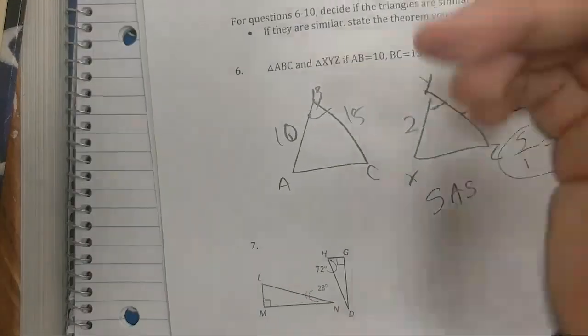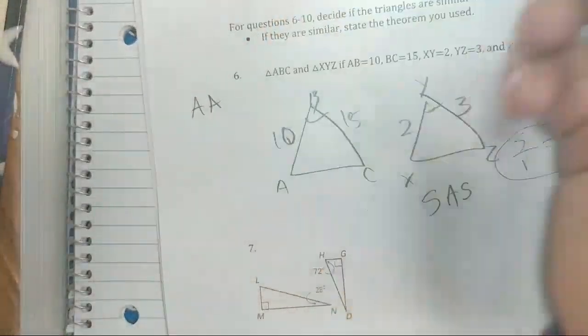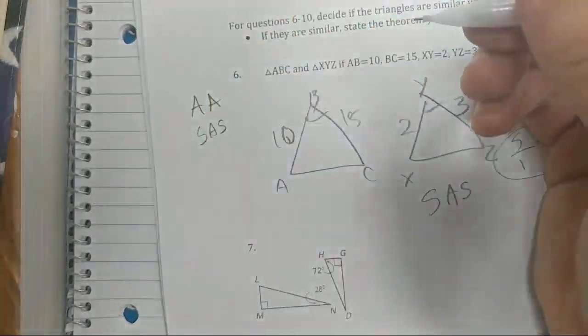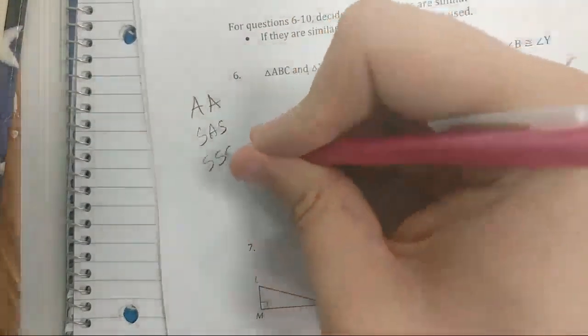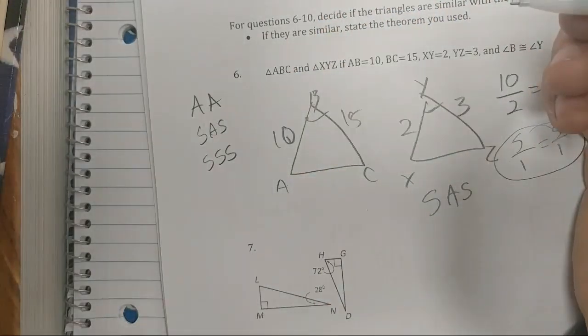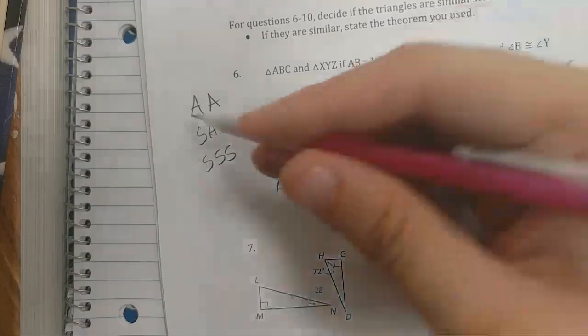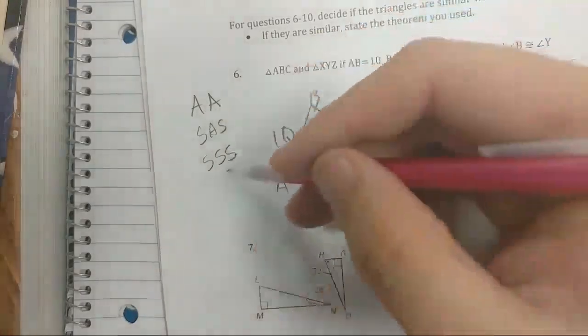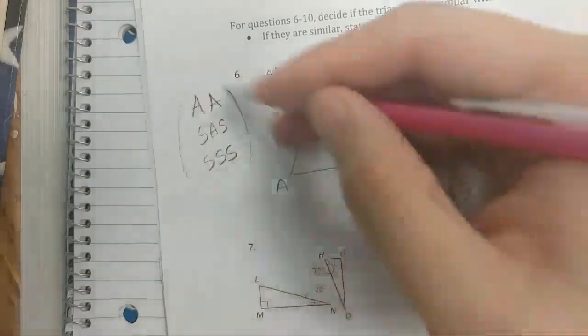Oh, let me list all the possible ones for similar. So you have angle, angle. I believe you have, again, side angle side. And you should also have side, side, side. Angle, side, angle? No, because as soon as you know two angles are equal, you don't need to know angle, side, angle. You just know two angles are equal. So I think this is it in terms of what we could use.